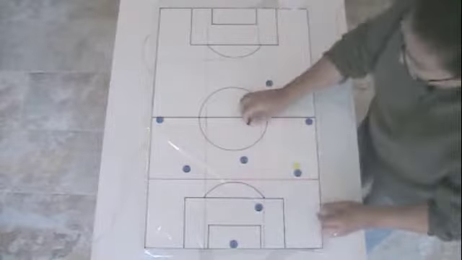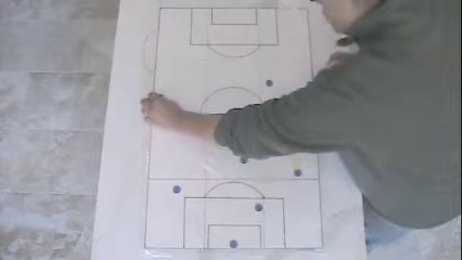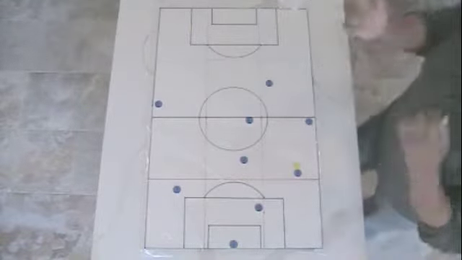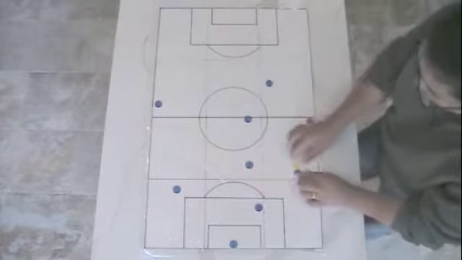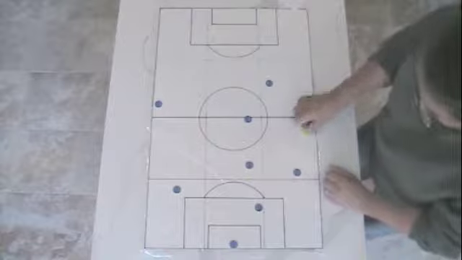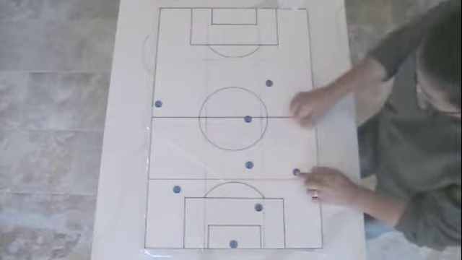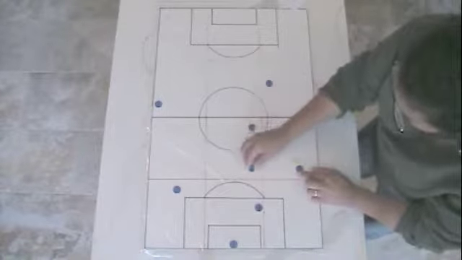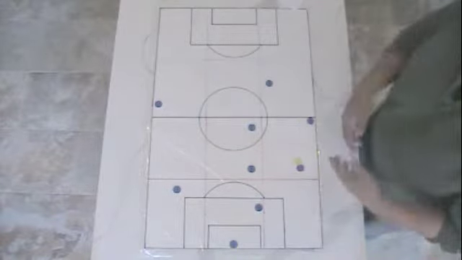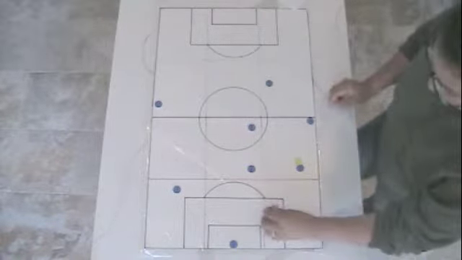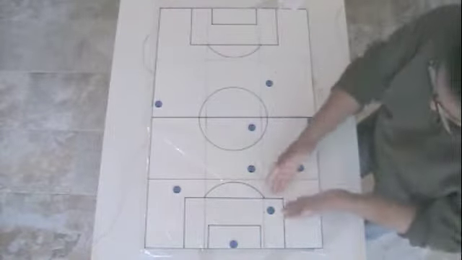Okay, so what happens at this point? Well, at this point, number 2 has a couple options. Number 2, we can look for that outside wing, okay? I would say that's probably our first option. So number 2, your first option is here. If not, can we find the 6 or the 8 through the middle here, all right? So those are your 1, 2, 3 options, really, okay? And if you have really, really high pressure, don't forget you can go back.